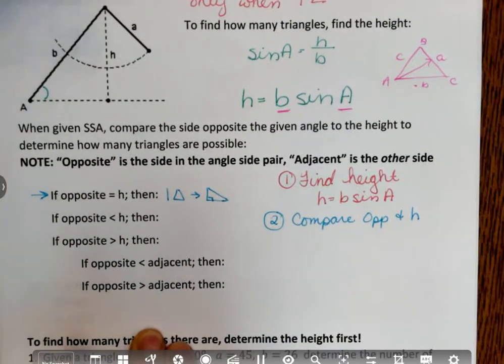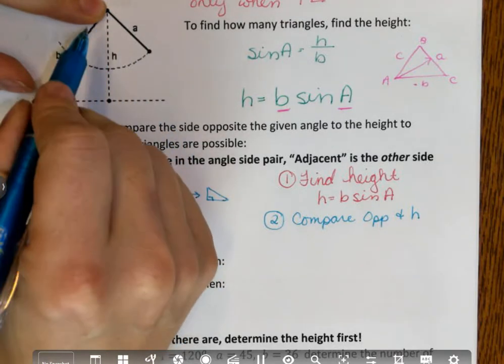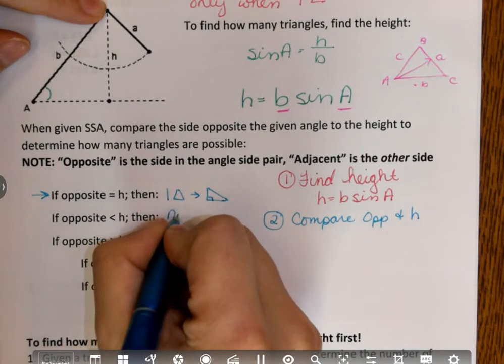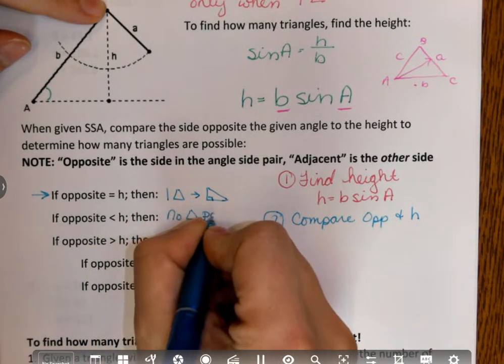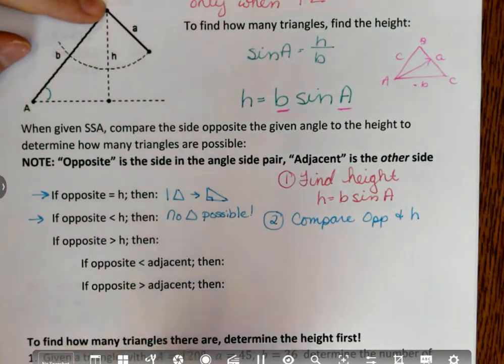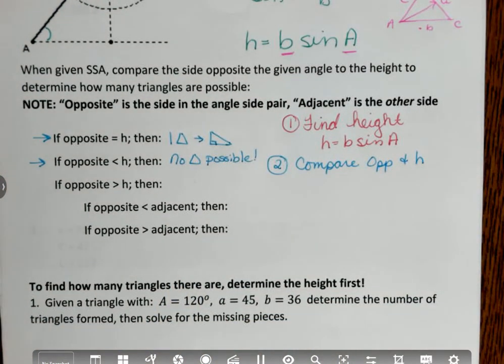Now, if we go back and look at this picture, if the opposite side is shorter than the height, what do we have? No triangles. So a triangle is not possible. So comparing our height and our opposite, we start to figure out how many triangles I could possibly have.